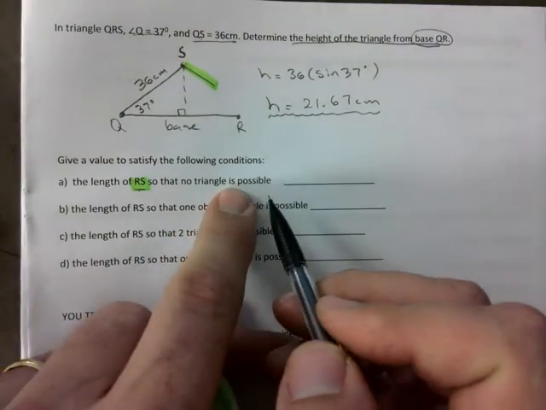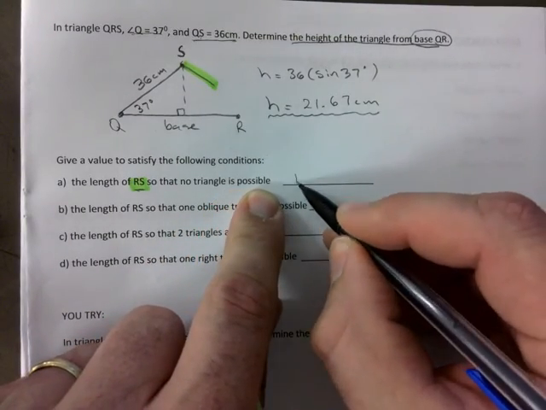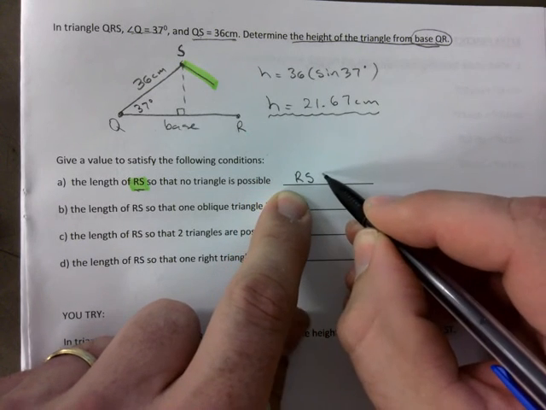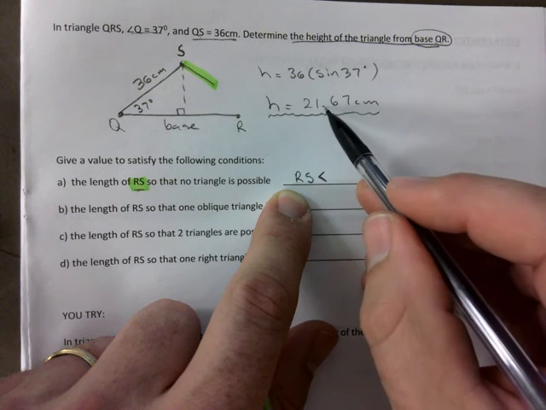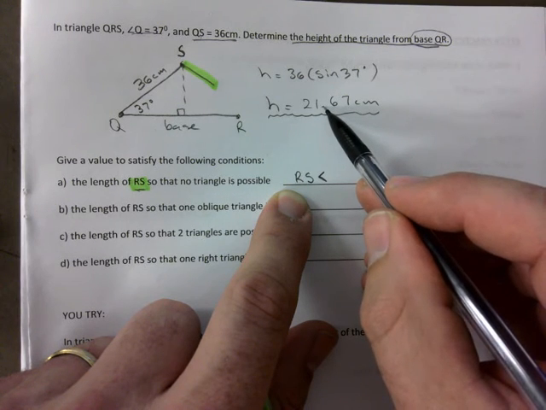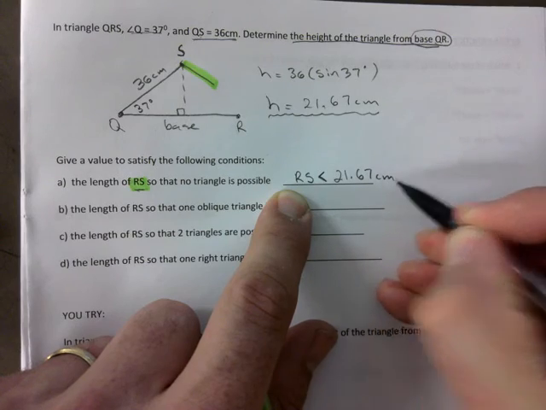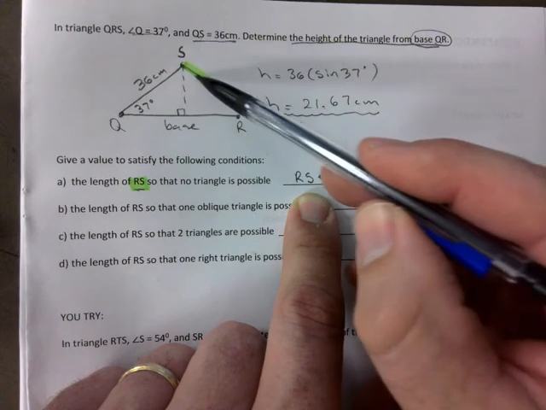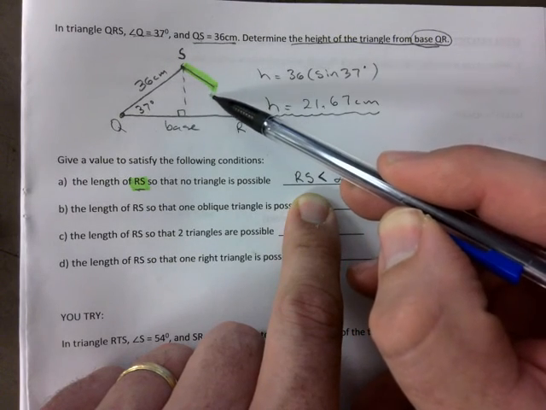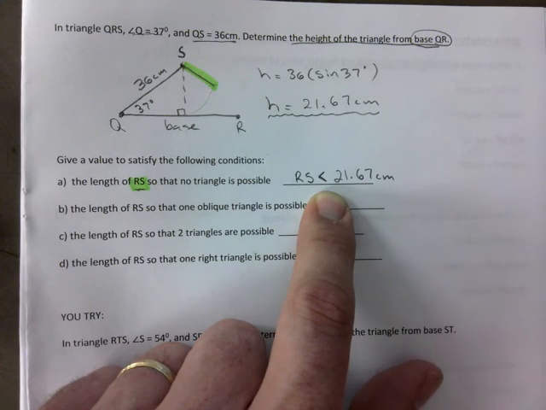No triangle is possible. So RS would have to be less than what? 21.67. So anything less than 21.67, because that's our height. We need this green part to be at least 21.67, but if it's smaller, you have no triangle.